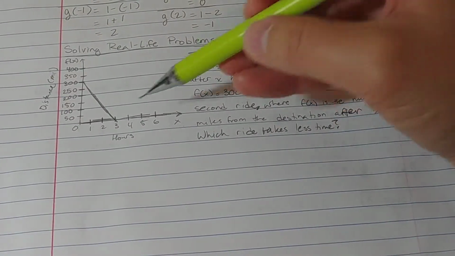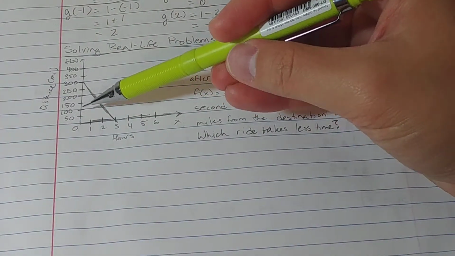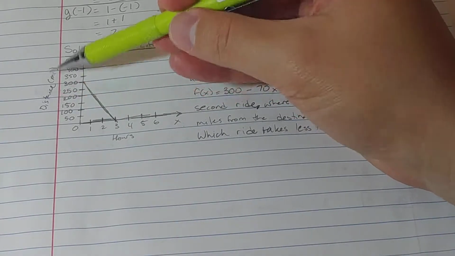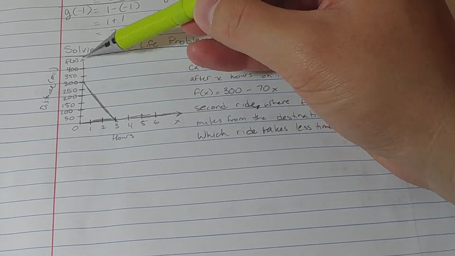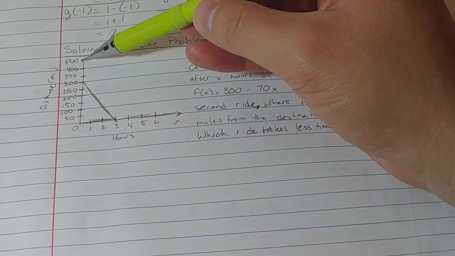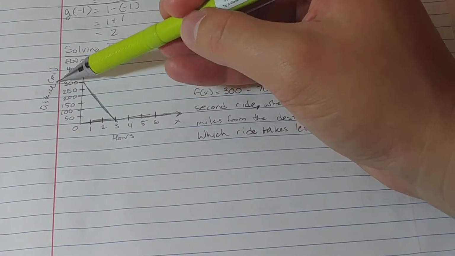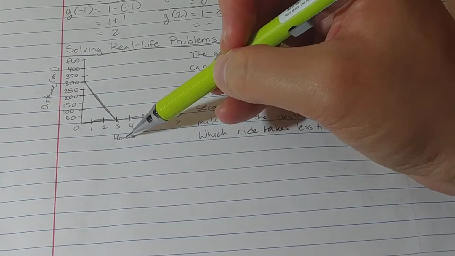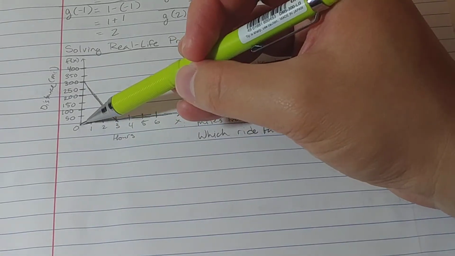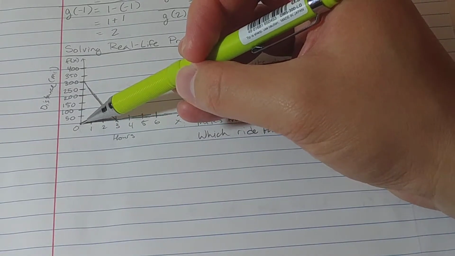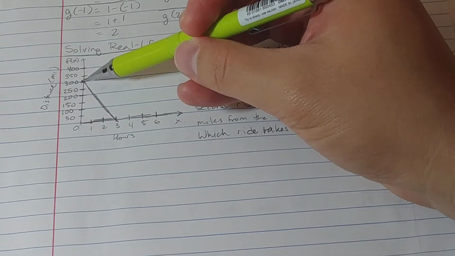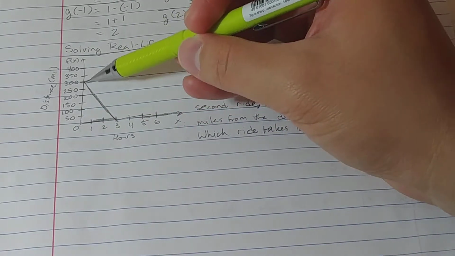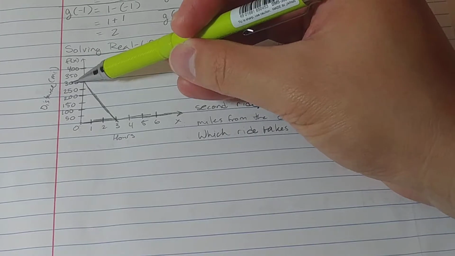Okay, so let's find out. Let's read this graph first. On the left, on the y-axis, or in this case the f of x axis, that's the distance, the miles. And the x-axis is the hours. So at 0 hours, in the beginning, how far away are they from their destination? 300 miles.